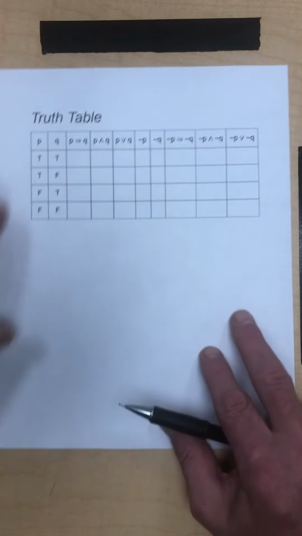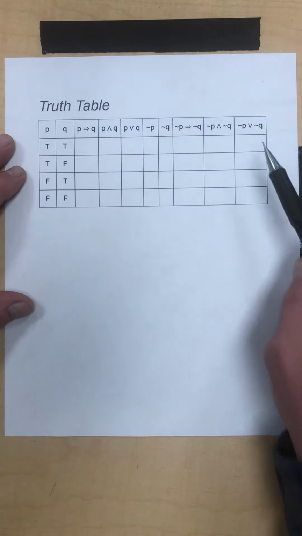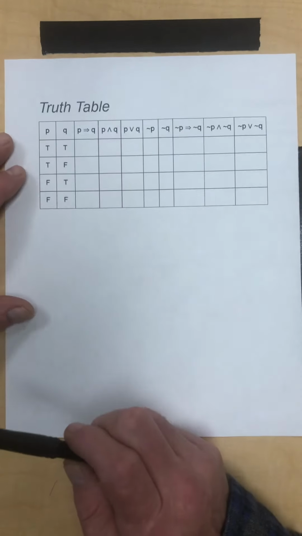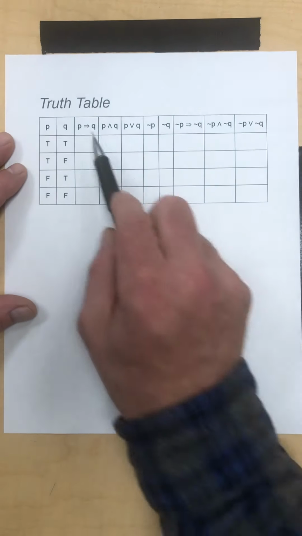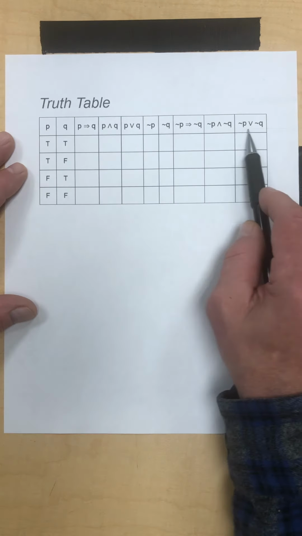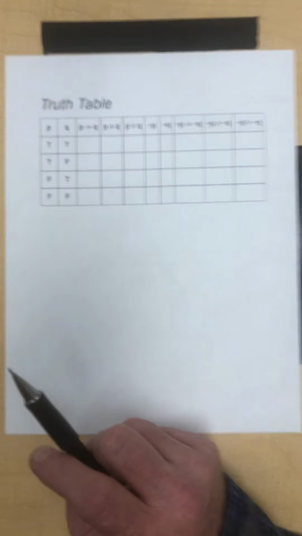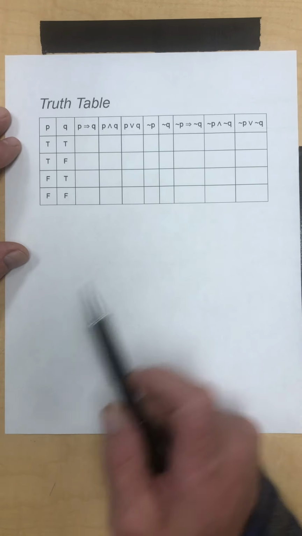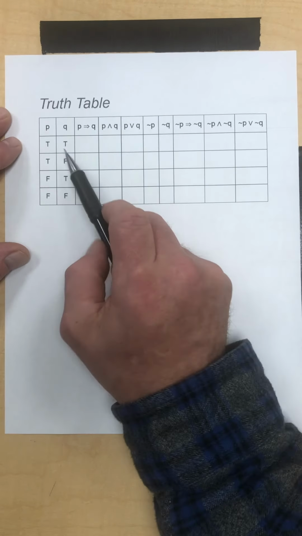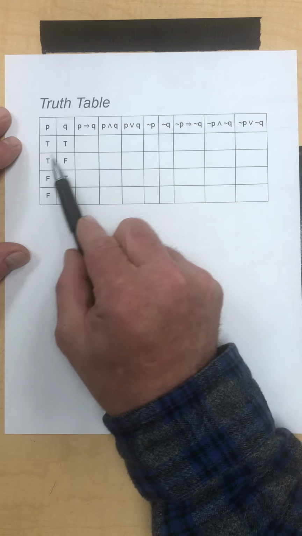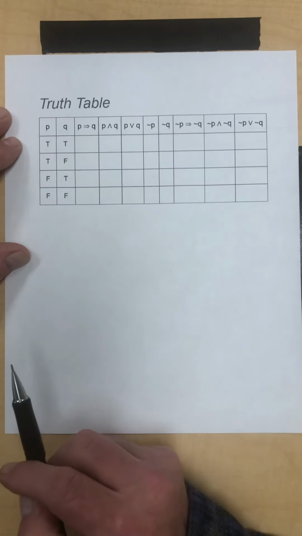Okay, and I always do this one to start off with because it gives us an idea of some different things put together, so we can see all these different things on a regular basis within a truth table. We've got all four combinations of false and true.